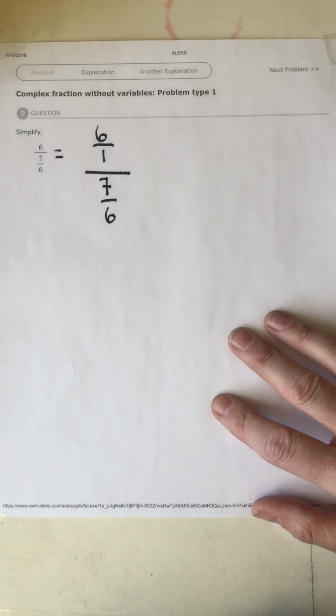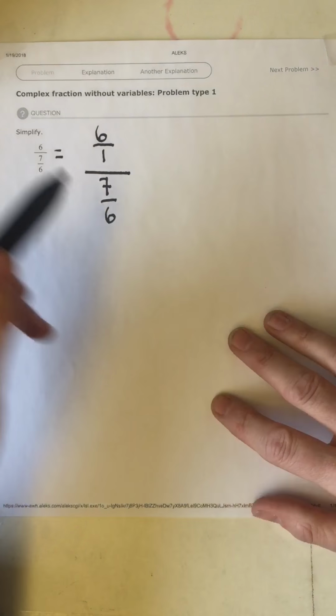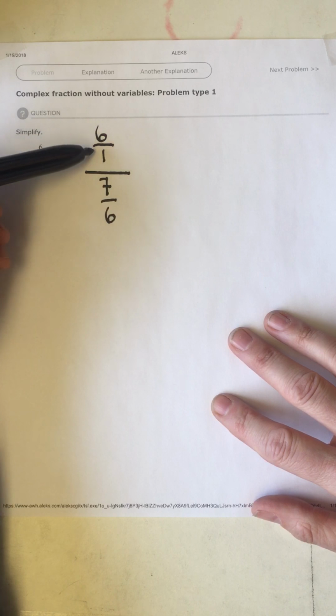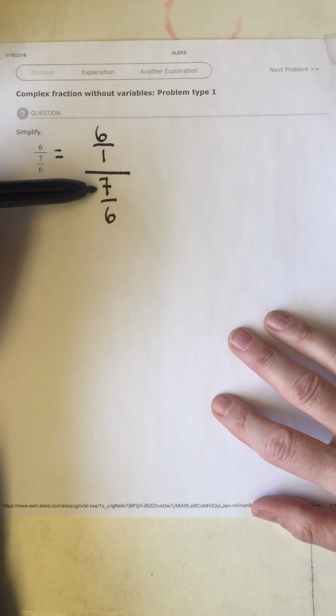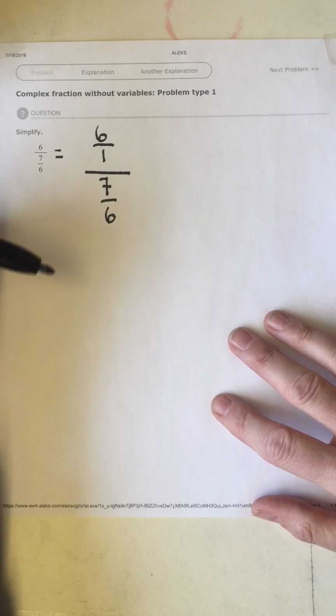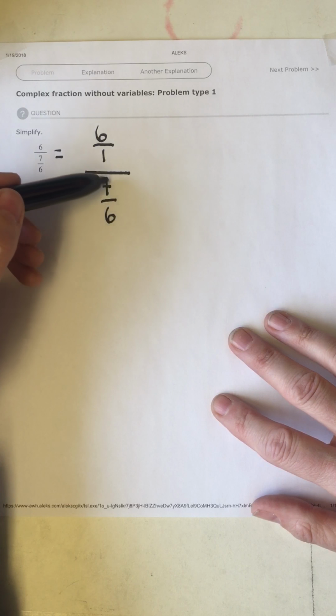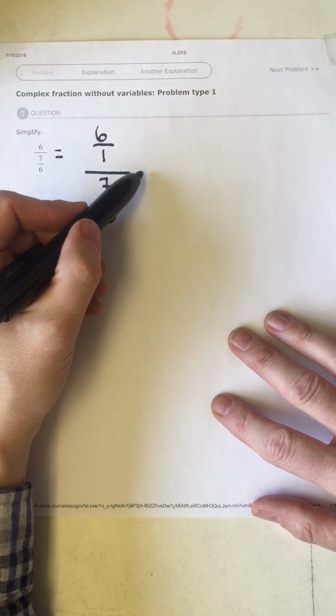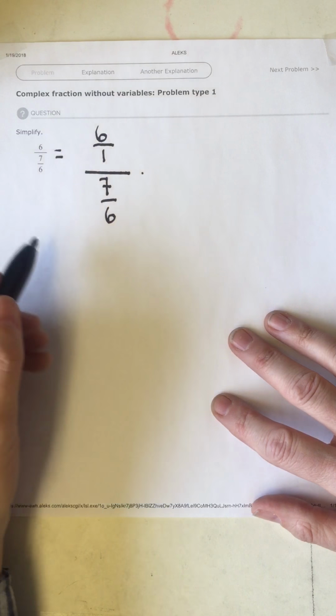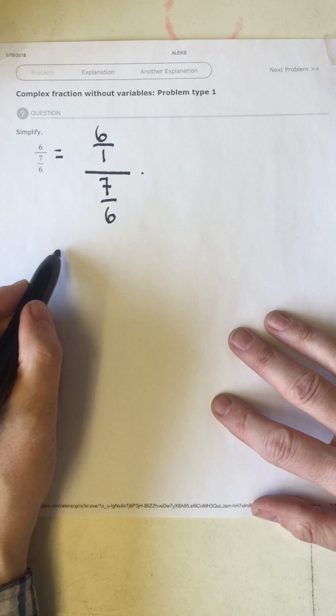And the reason I'm doing that is to show you one method for simplifying it. We now have a complex fraction. We have a fraction in the numerator and a separate fraction in the denominator. And my goal at this point is to eliminate the fraction in the denominator. So the way I'm going to do that is I'm going to take advantage of the following idea.